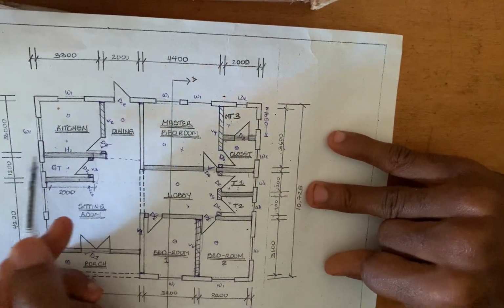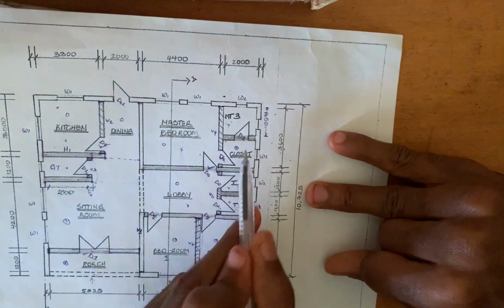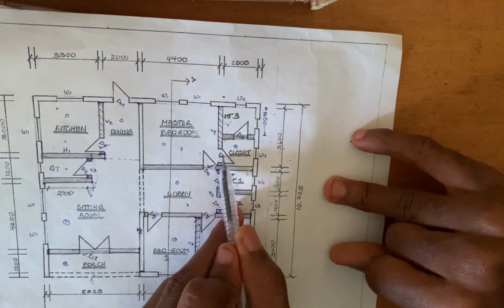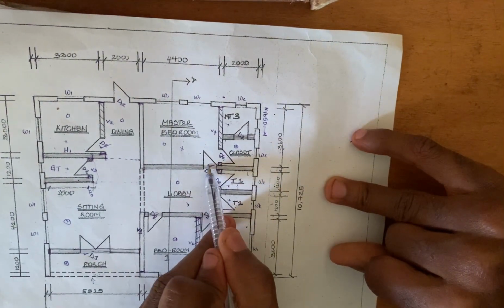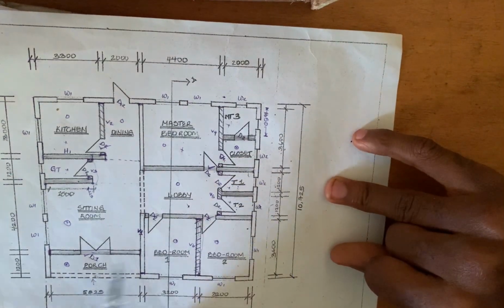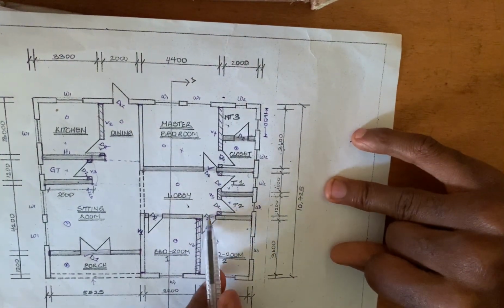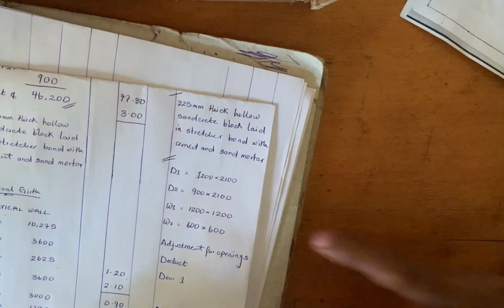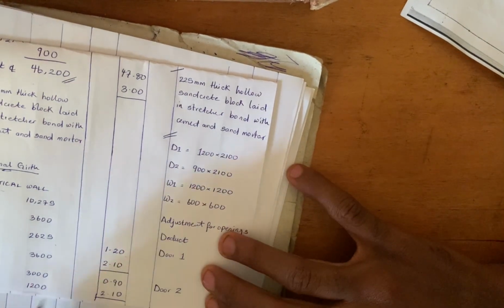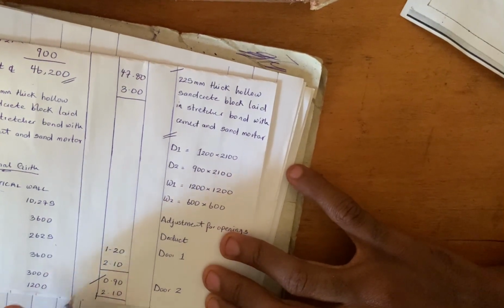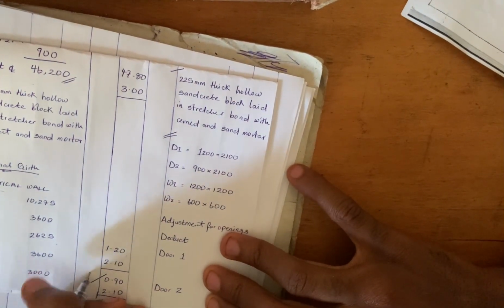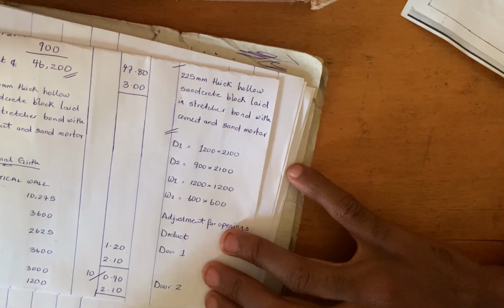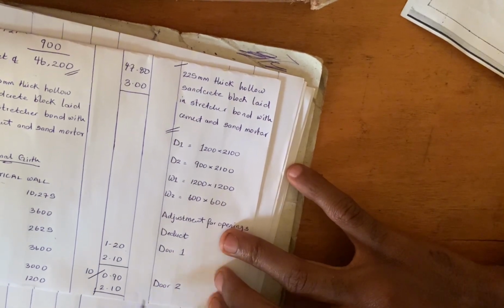Let's count again. 1, 2, 3, 4, 5, 6, 7, 8, 9, and 10. So there are 10 door 2s in this plan. Because there are 10, all you need to do now is multiply this booking by 10. It will cater for the 10 doors with this dimension.